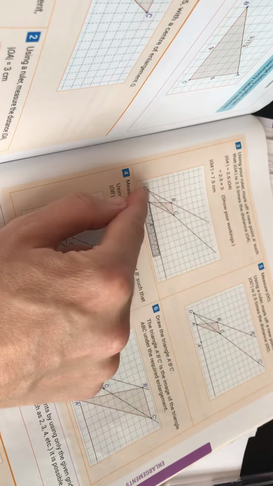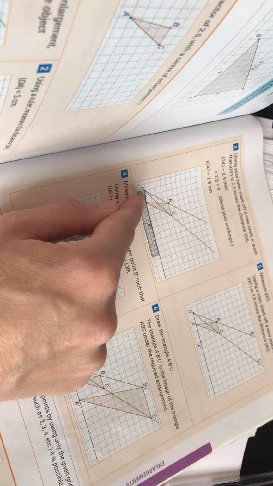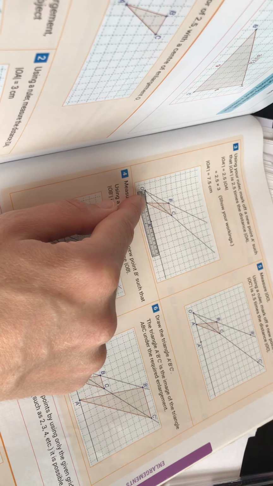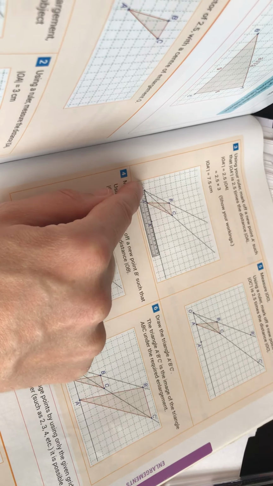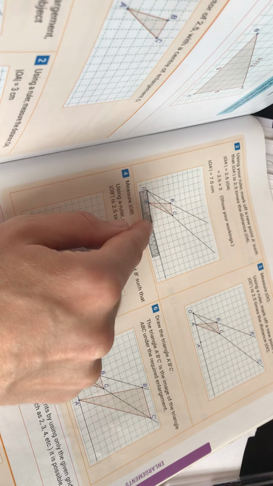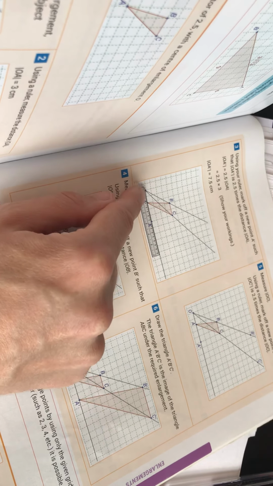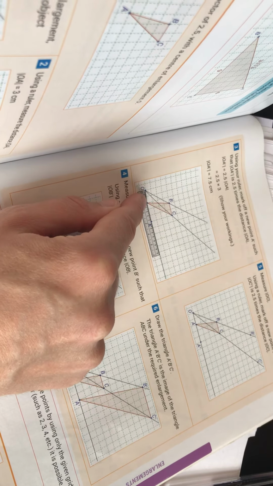If the length from O to A is 2 boxes, and they're asking you to enlarge it by 3, then the length from O to A dash should be 3 times this. So this is 2, and that means 2, 4, 6. There's your first image point.